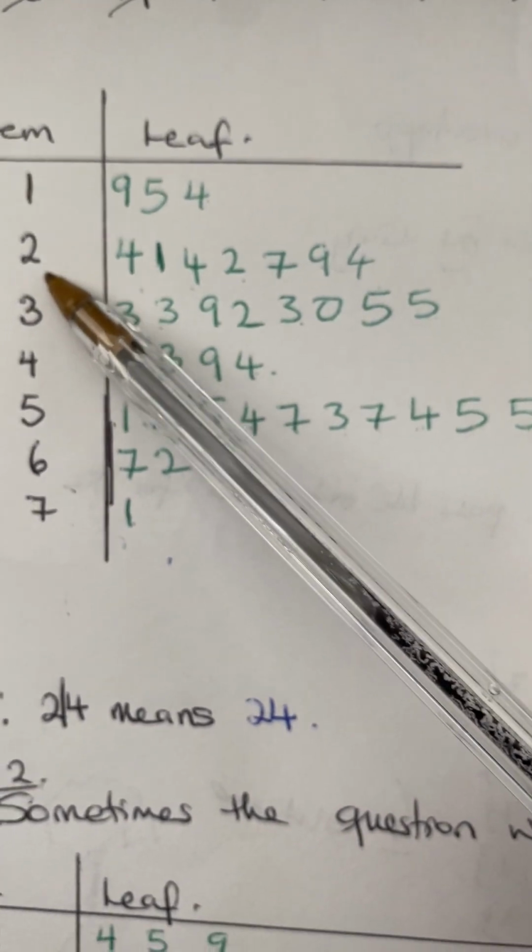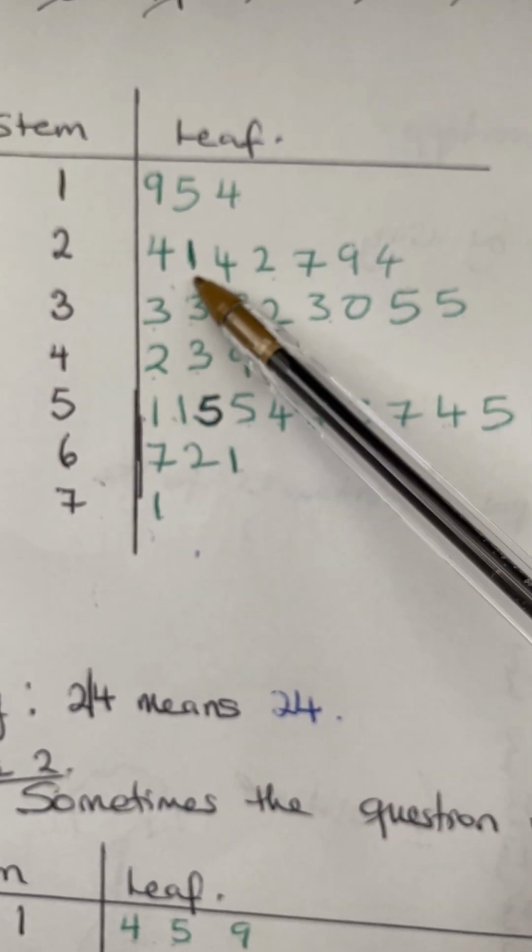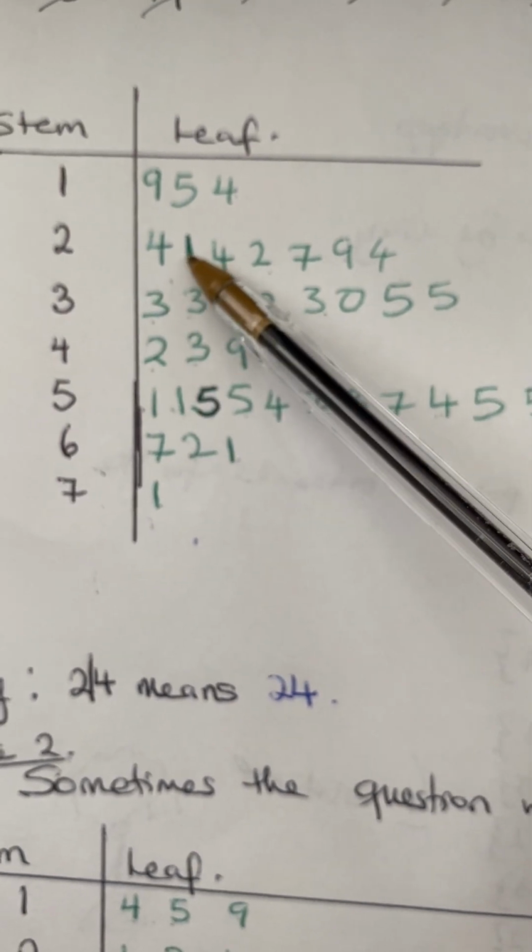So what I did is the stem remained the same. Now the leaf, the lowest is 4, 5, and 9. So now what I have is 14, 15, 19. Now 21. When you look at it carefully, your lowest is 21.